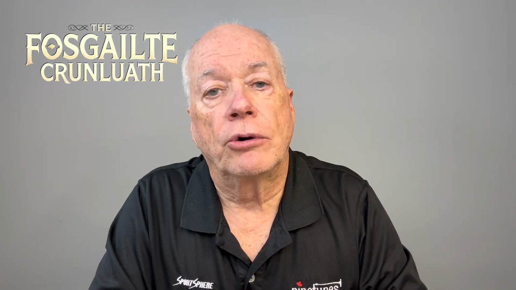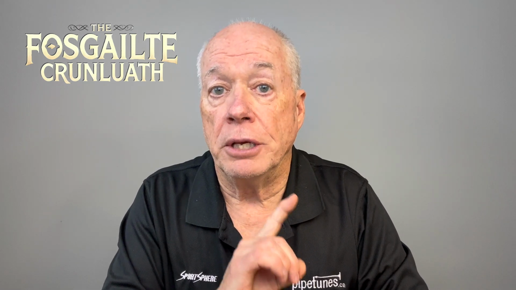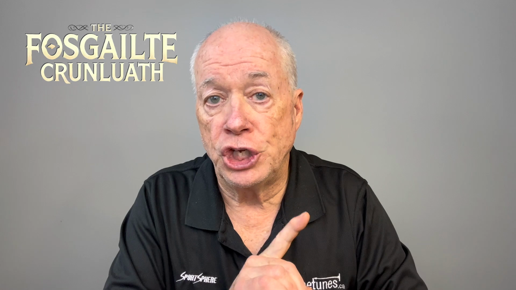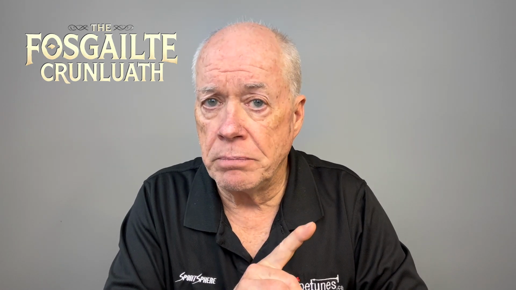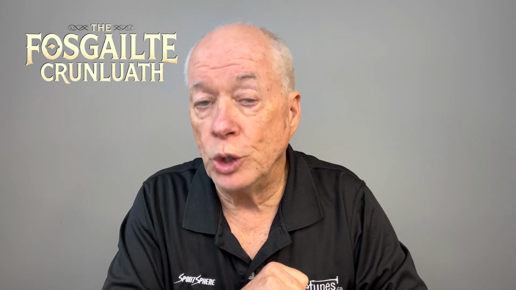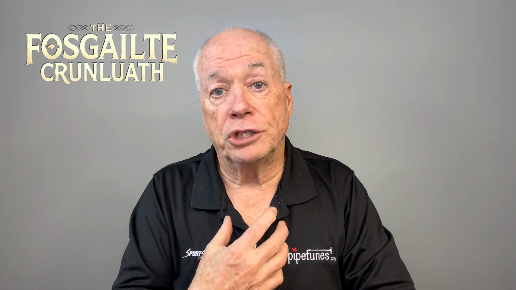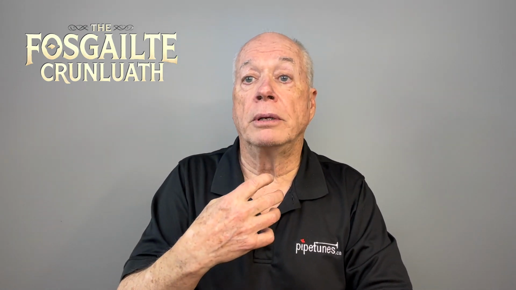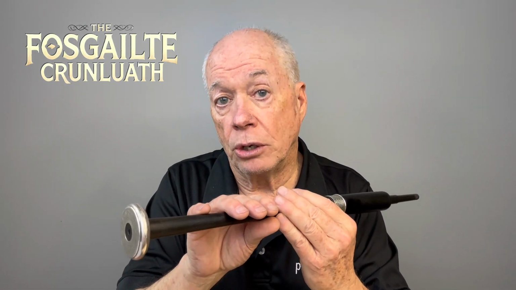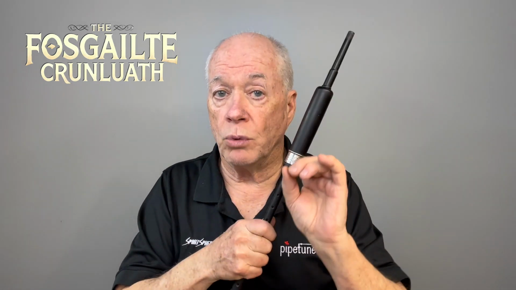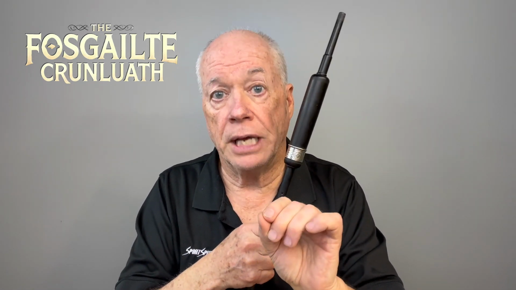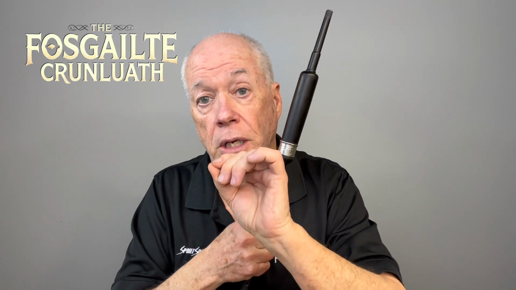So that's pretty much how a Crunluath Fosgailte variation sounds if all the theme notes are on the bottom hand. If the theme notes in your tune are on the top hand, or some of them, you do not play a Fosgailte movement, you play a regular Crunluath. So most Fosgailte variations will have a mix of Fosgailte movements and regular Crunluath movements. You will also be directed sometimes to play a regular Crunluath on low G or low A, but if you watch the music carefully, you will be directed as to where you play the regular Crunluaths.